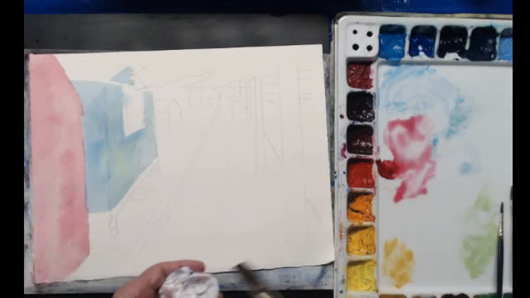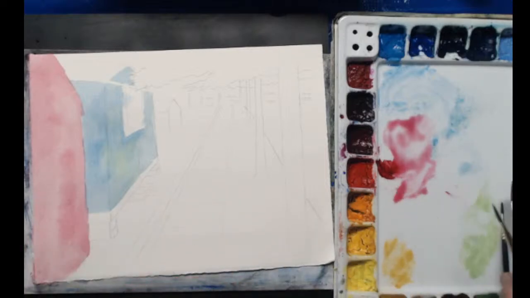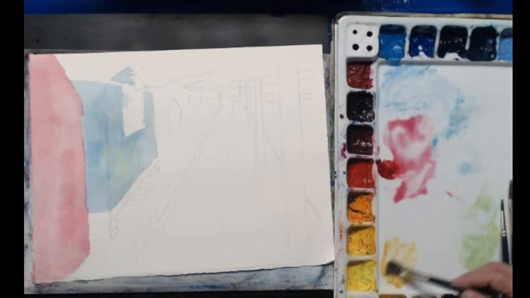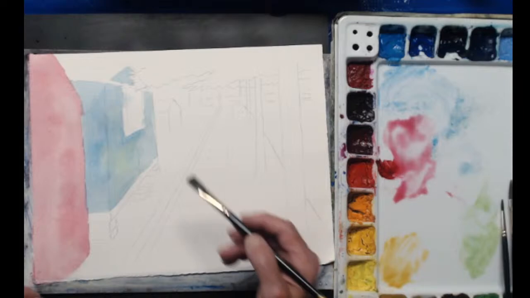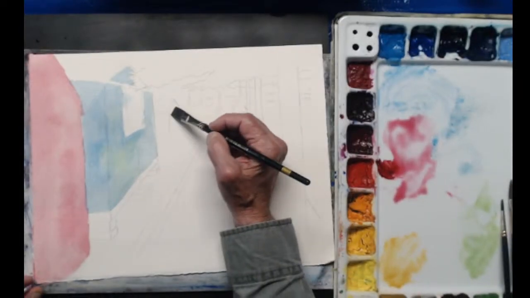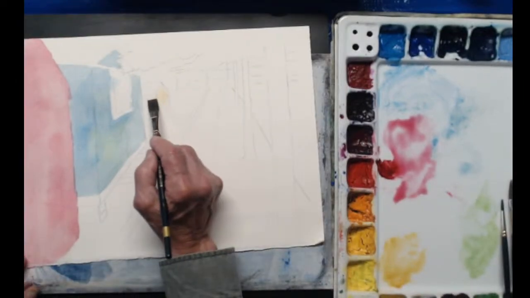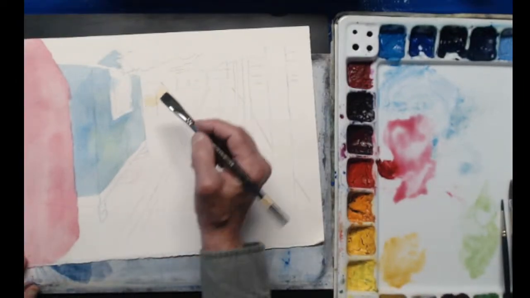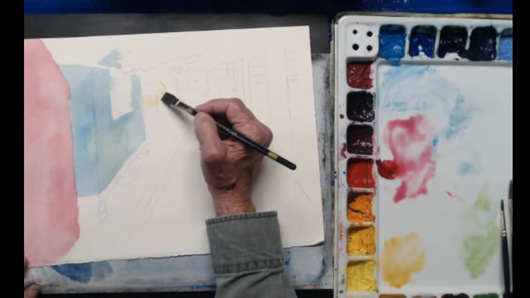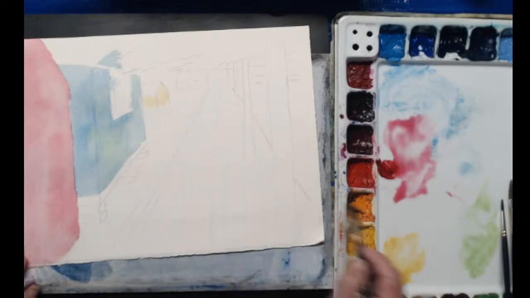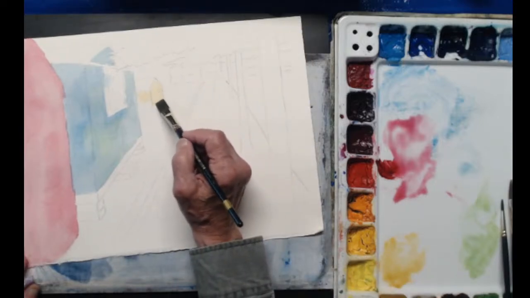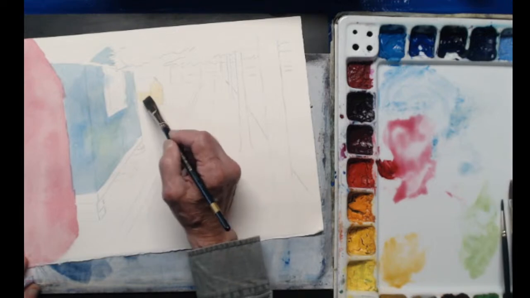Okay, now for this one I'm going to use a smaller brush because I'm getting a little bit further down the road. This one down here is a real smaller building. I'm going to use a very light value of yellow ochre, so I'll use yellow ochre down here on this building. I make all these buildings different colors: some light browns and some blues and reds.